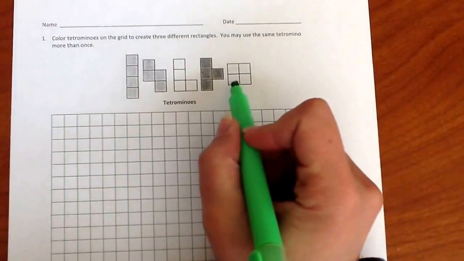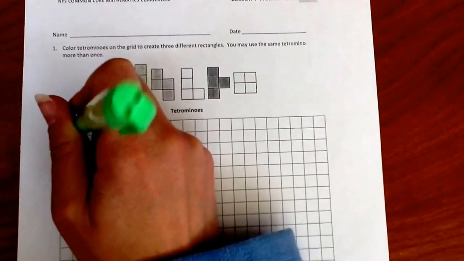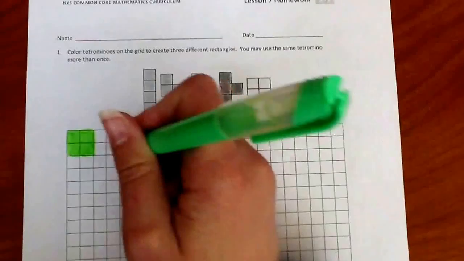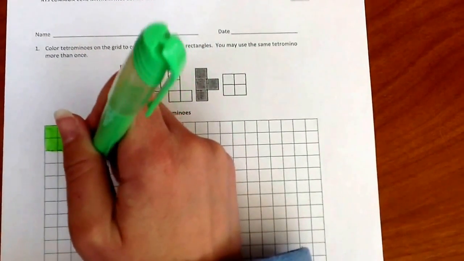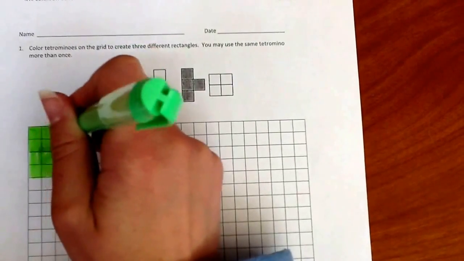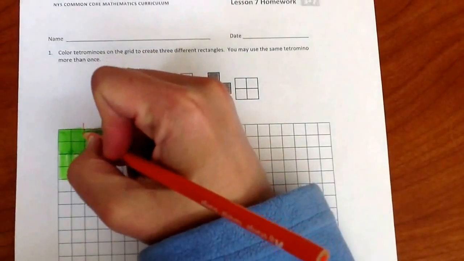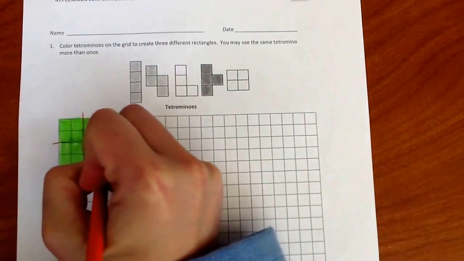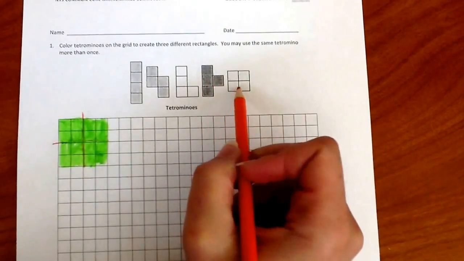So I'm going to use this cube here. There's one of them. Now I could stop there if I wanted, but I'm just going to get a little fancy and do the second one, third one, and a fourth one. I'm going to outline all these so you can see my different ones. If you see here, I can separate them out this way and this way. So I used 4 different pattern blocks of the same kind.